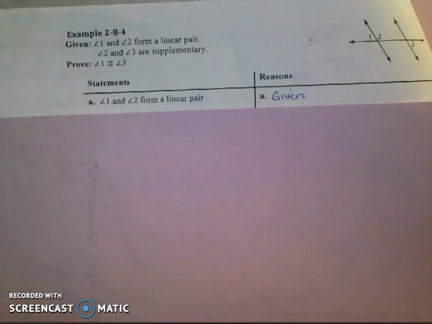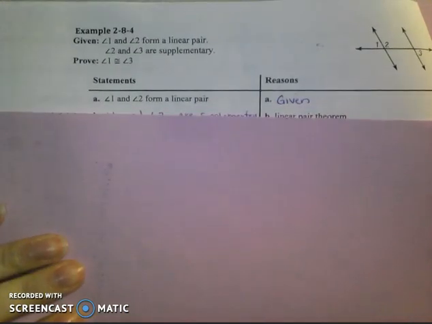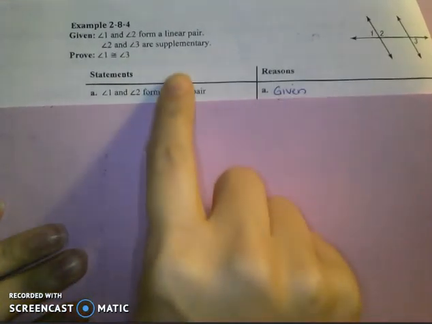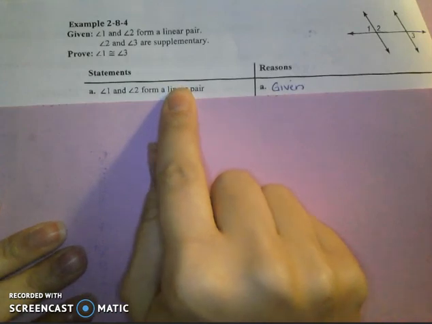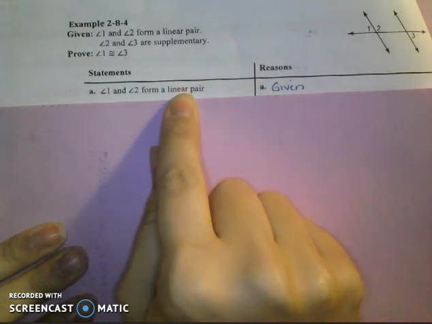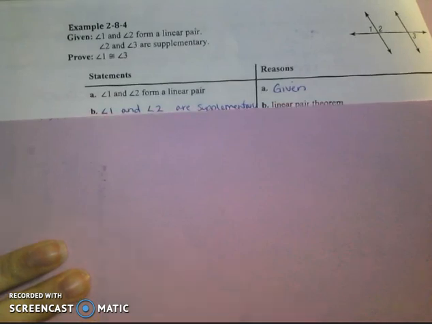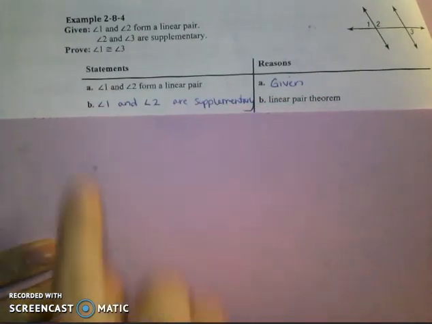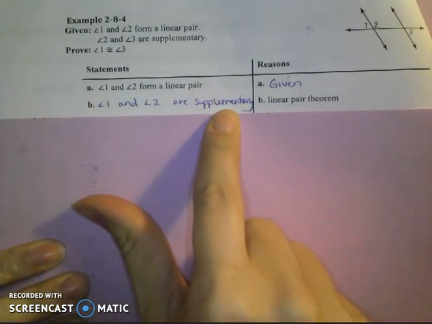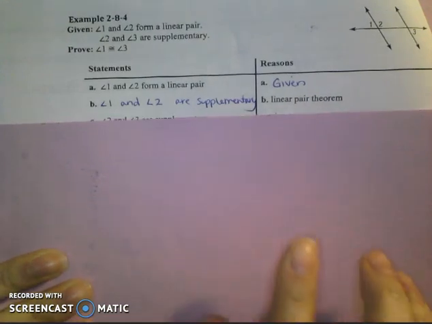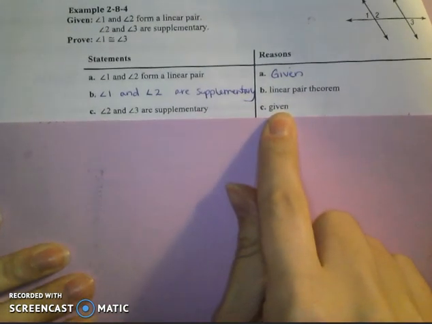Now, I do have my givens split up on this one. That's something that's already filled in for you. So if something is a linear pair, what can we say about them? We just talked about it on the previous page, that they are then supplementary by the linear pair theorem. So if something's a linear pair, it's supplementary. This next one you already had, it was given to you.